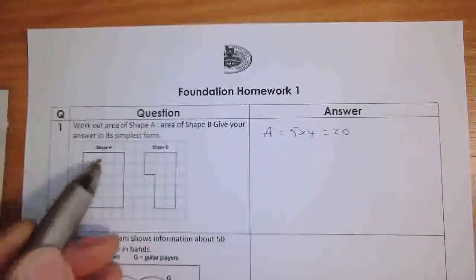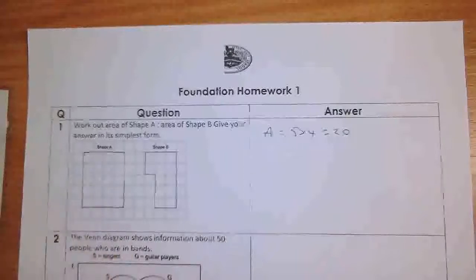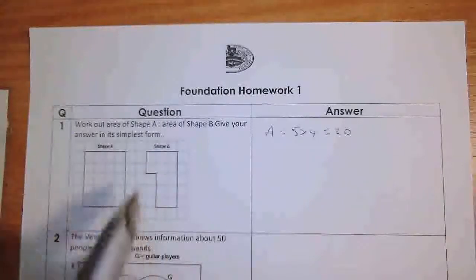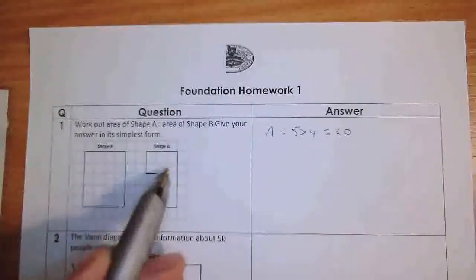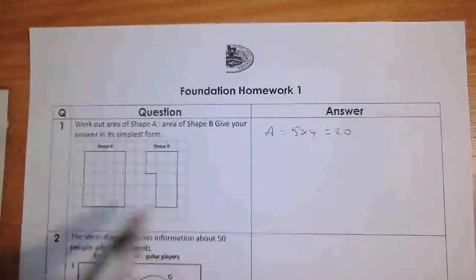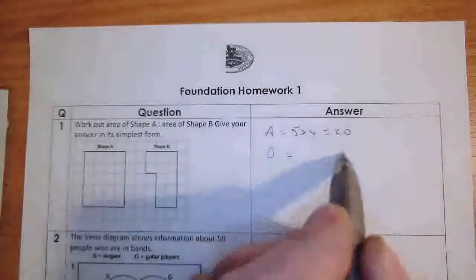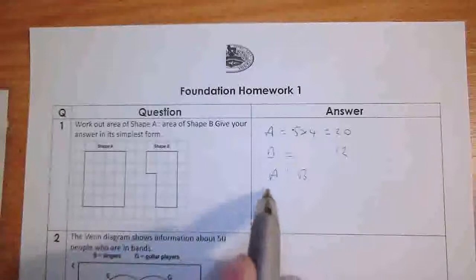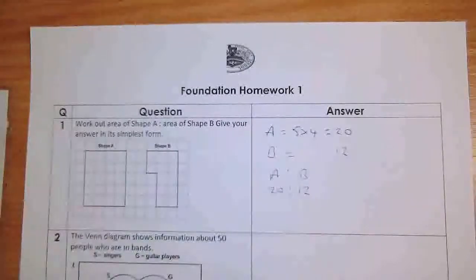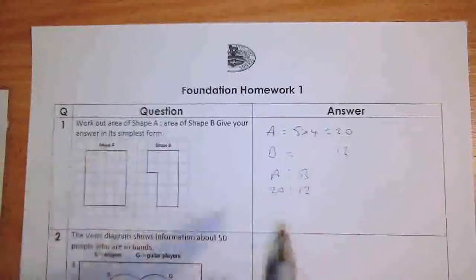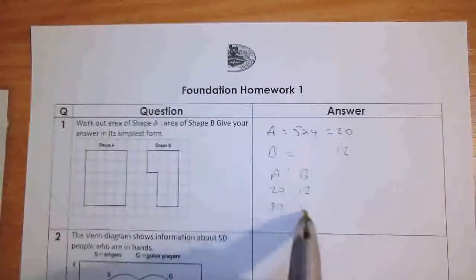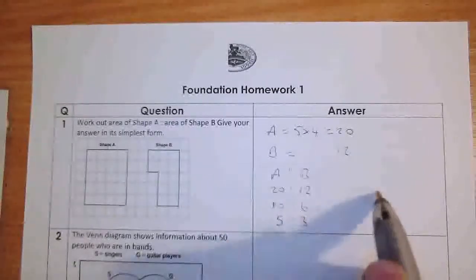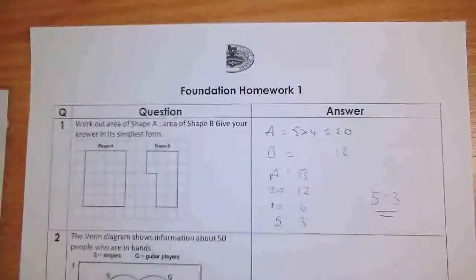We could also count 1, 2, 3, 4, 5, 6, 7, 8, and so on. We'd still get 20. With shape B, we need to count rather than multiplying. 1, 2, 3, 4, 5, 6, 7, 8, 9, 10, 11, 12. Shape B is 12 square units. Ratio of shape A to shape B, 20 to 12. In its simplest form, so this will cancel down to 10 and 6, and cancel down again to 5 and 3. So the answer we're looking for is 5 to 3.